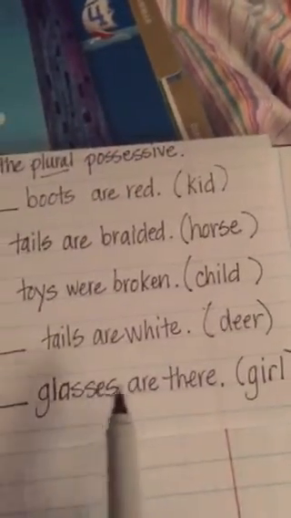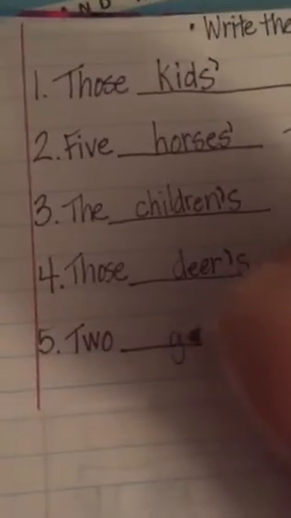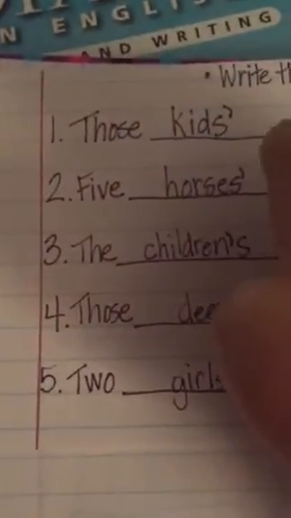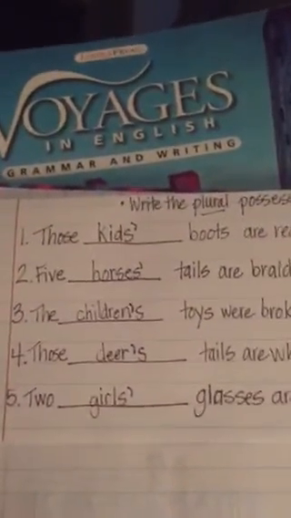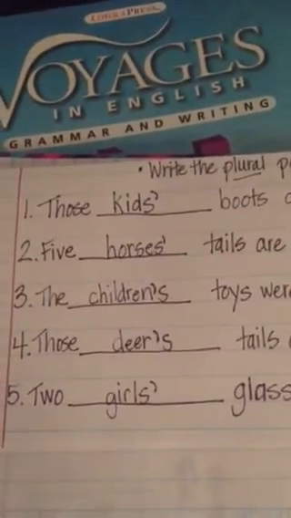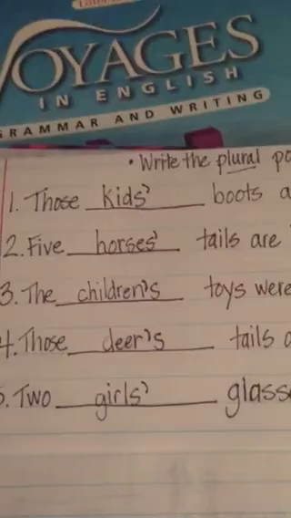And our last one, 2 girls' glasses are there. So we're going to make girls plural, 2 girls. It has an S when it's plural. Add an apostrophe after this. So there are our answers. Be sure to ask me if you have any questions in class, or if you need me to look over some of your work.